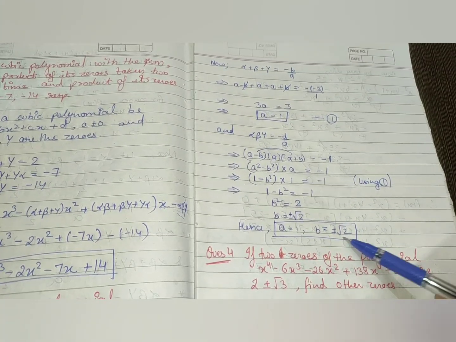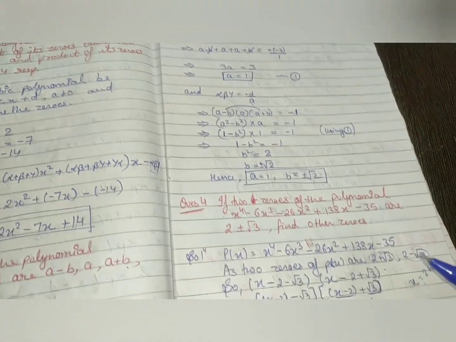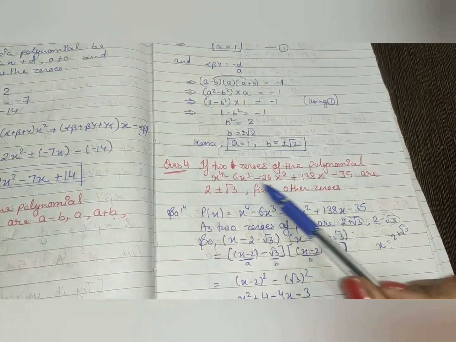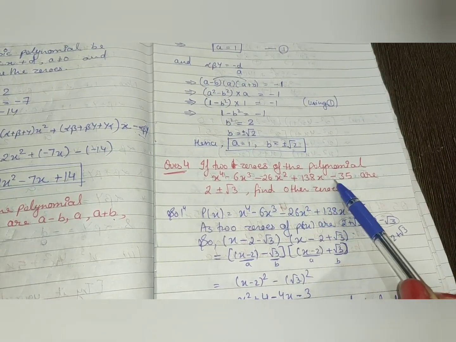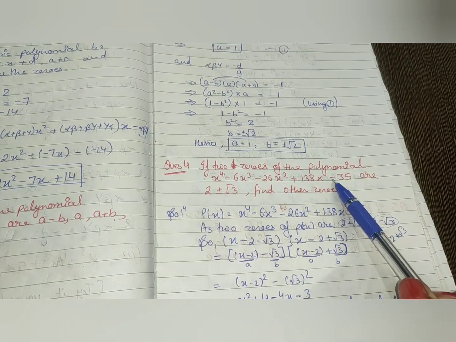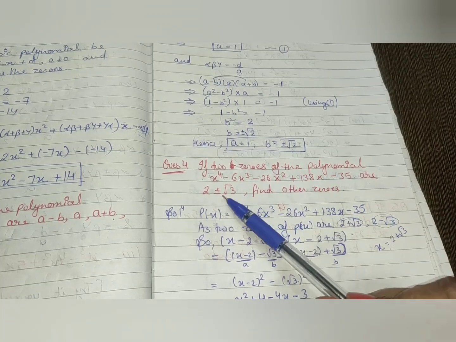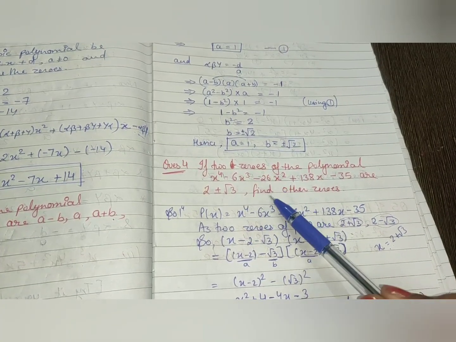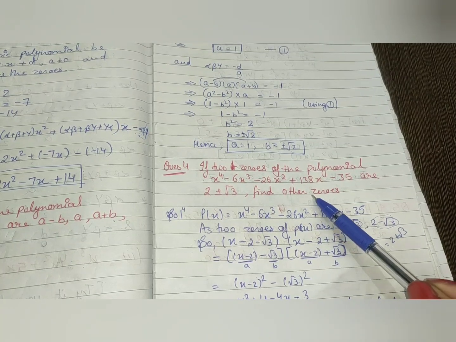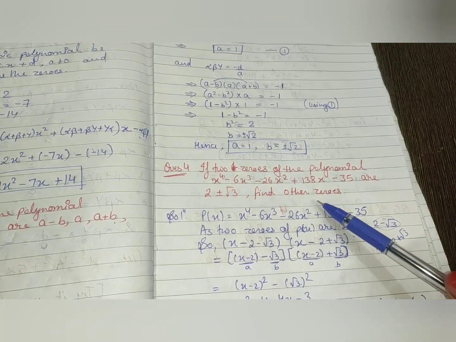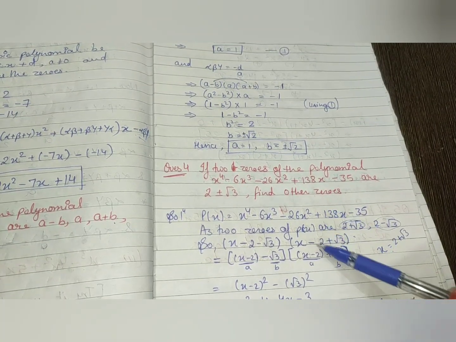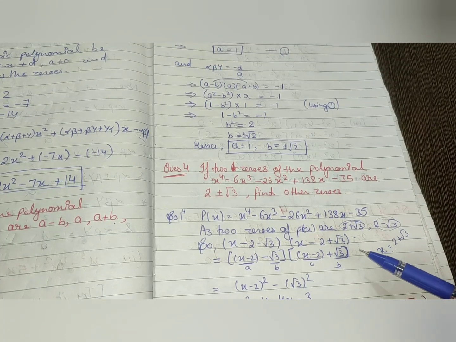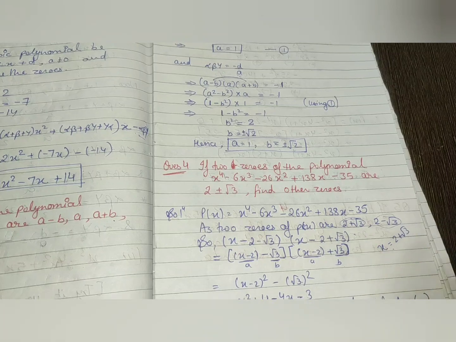Now see the fourth question. If two zeros of this polynomial, and do you know which type of polynomial this is? Yes, biquadratic, because the degree is 4, are 2 plus root 3 and 2 minus root 3, find the other two zeros. Two zeros are already given to you and they're asking to find two more zeros. We have done this question already in the previous exercise, that is 2.3.